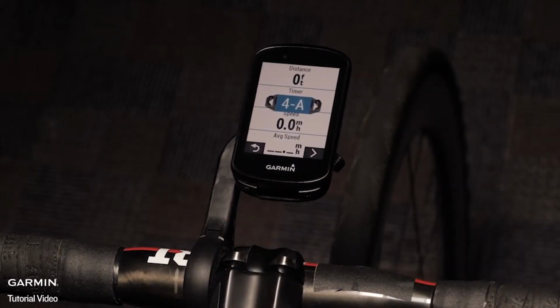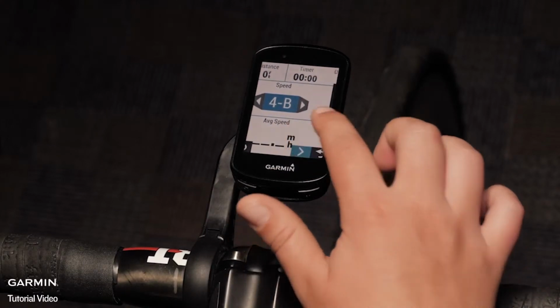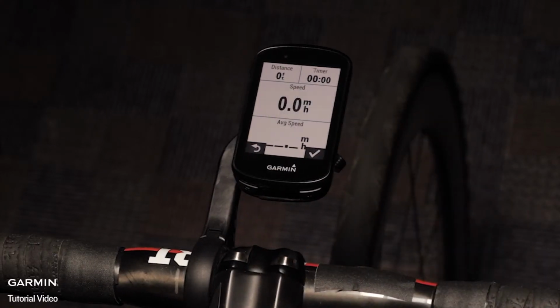If prompted, you will now have the option to change the layout that you want to use. Once completed, tap the arrow in the right corner. Now you can view the page you have set up and can also change the data fields if desired by selecting a field.